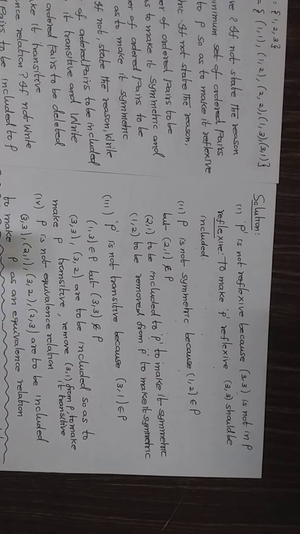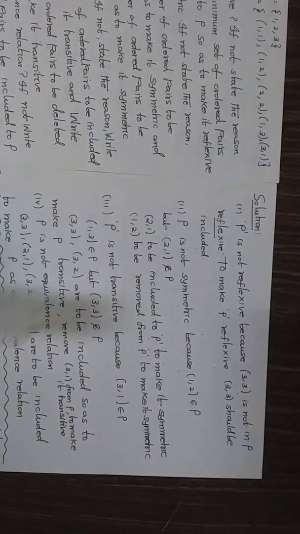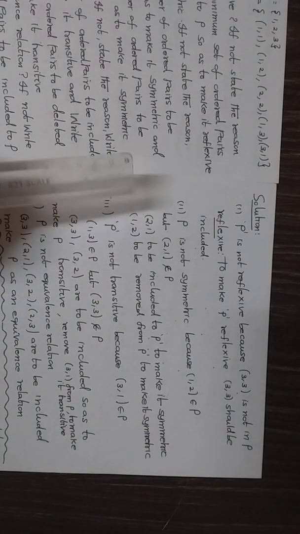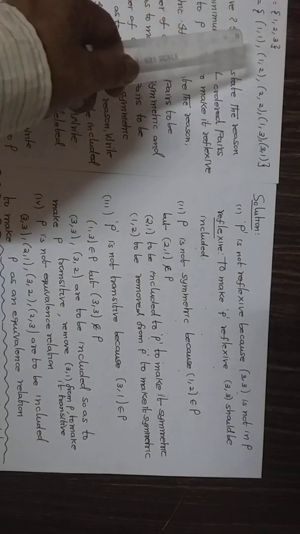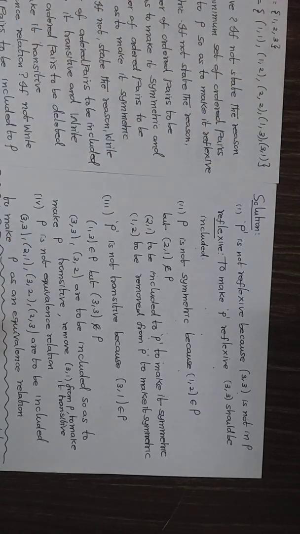Okay. Then third question: what should you add to make this R symmetric? You should add (2,1). (2,1) should be included for this corresponding ordered pair. If you include (2,1), then it becomes symmetric, because everything else is correct.